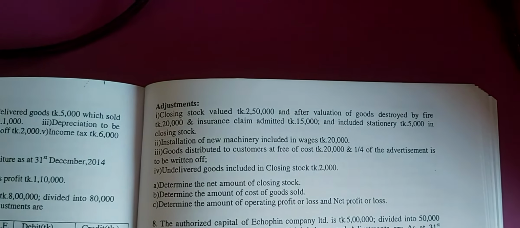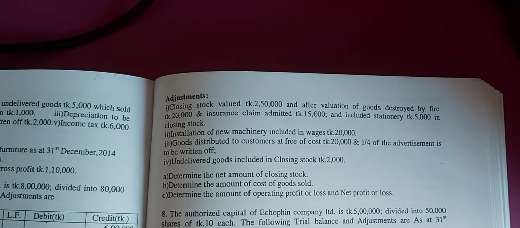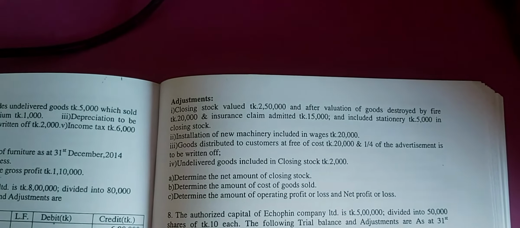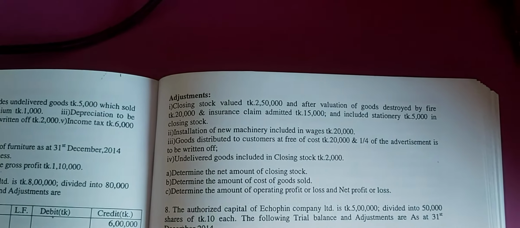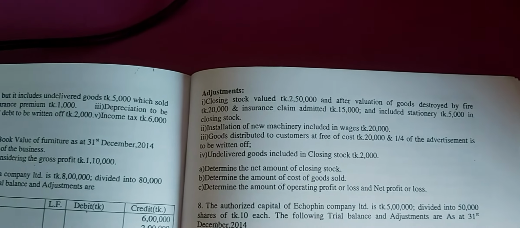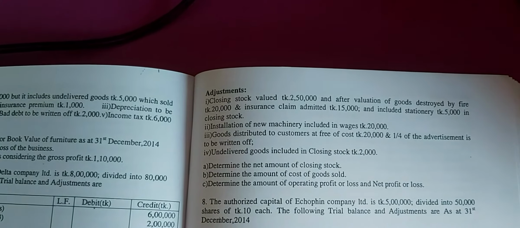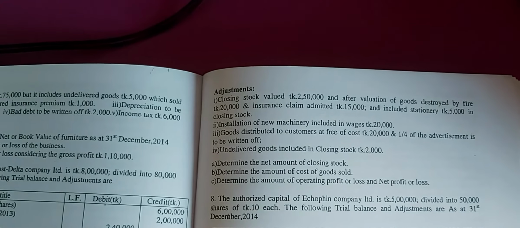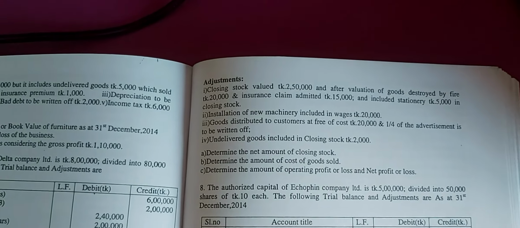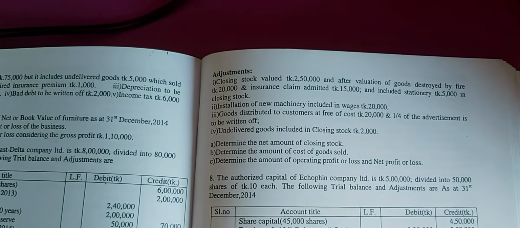Now the adjustments. Closing stock value Taka 2,50,000 after valuation, goods stock destroyed by fire Taka 20,000 and insurance claim admitted Taka 15,000, and stationery Taka 5,000 included in closing stock. Adjustment number 2, installation of new machinery included in wages Taka 20,000. Number 3, goods distributed to customers free of cost Taka 20,000, and 1/4 of the advertisement is to be written off. Number 4, undelivered goods included in closing stock Taka 2,000.